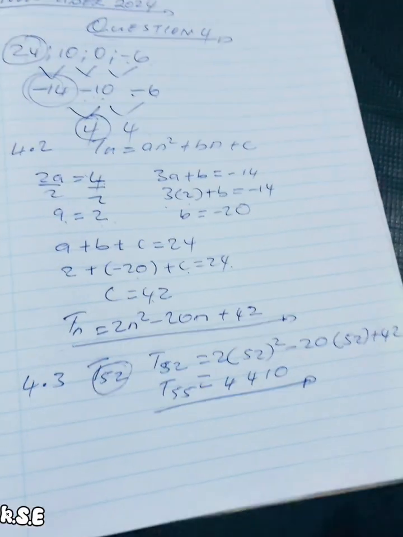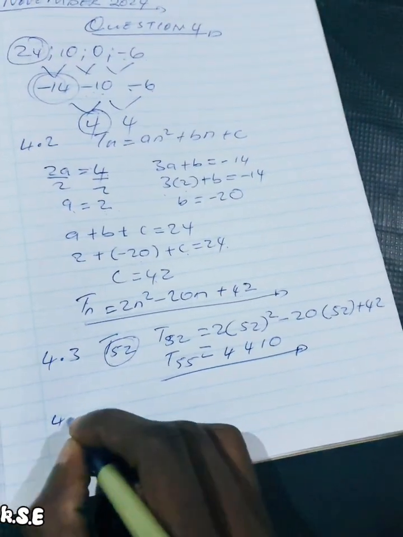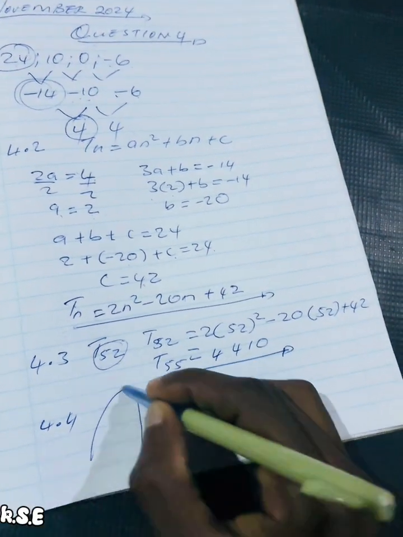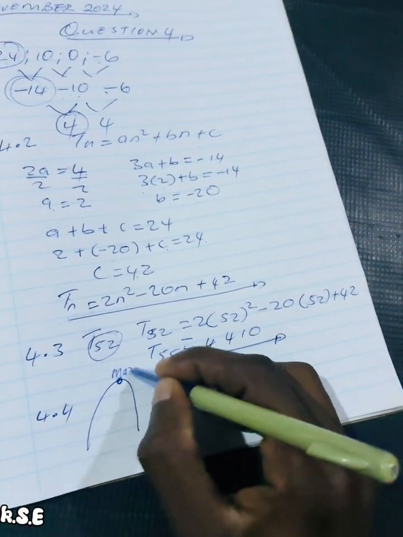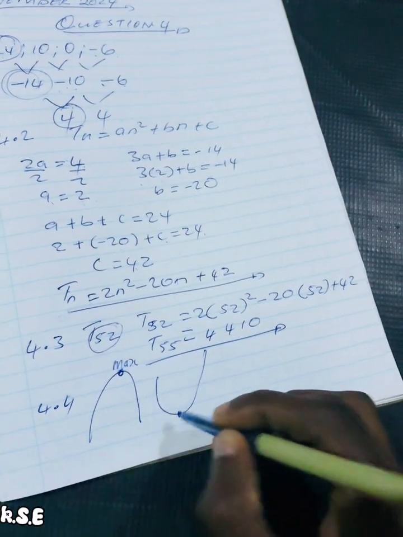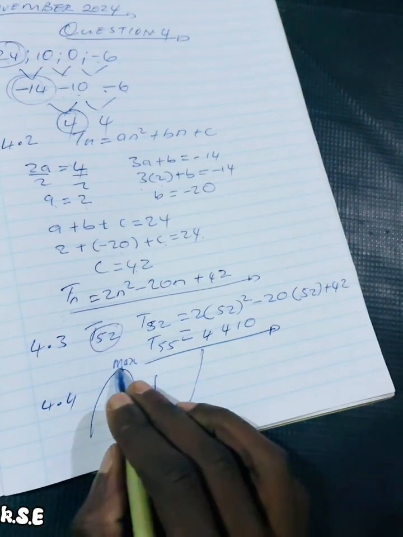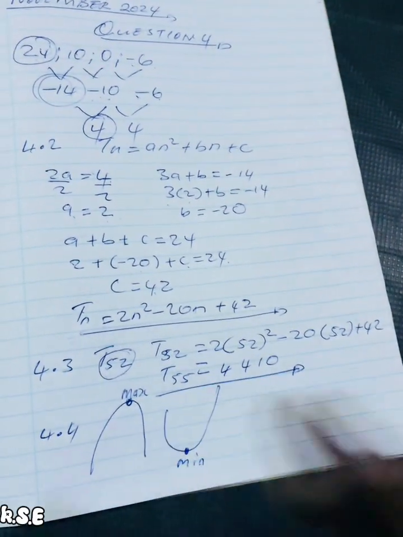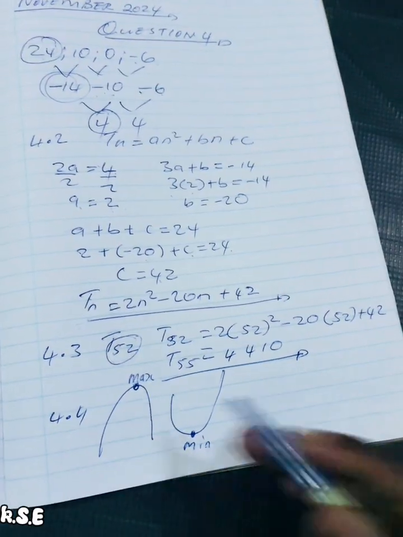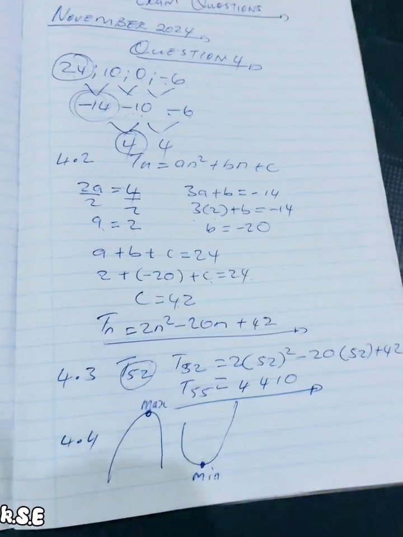Okay, when we talk about the smallest or the biggest value, we're going to consider looking at the function, because this becomes the maximum value and this becomes the minimum value. So this is the minimum value. When we're looking for the max, we're looking for the highest turning point, and when we're looking for the min, we're looking for the lowest turning point. So how do we do this when it comes to the number pattern?